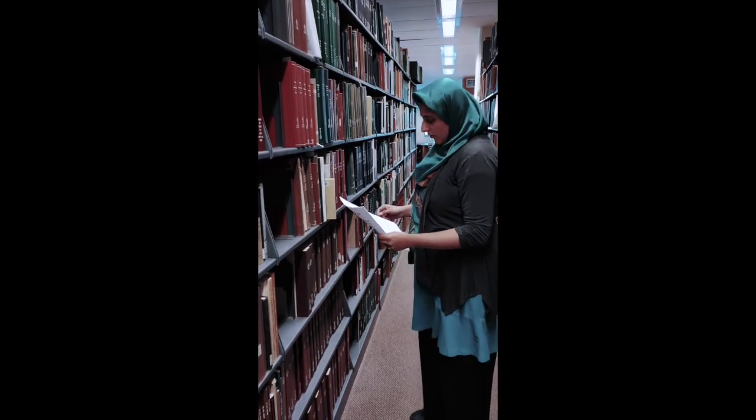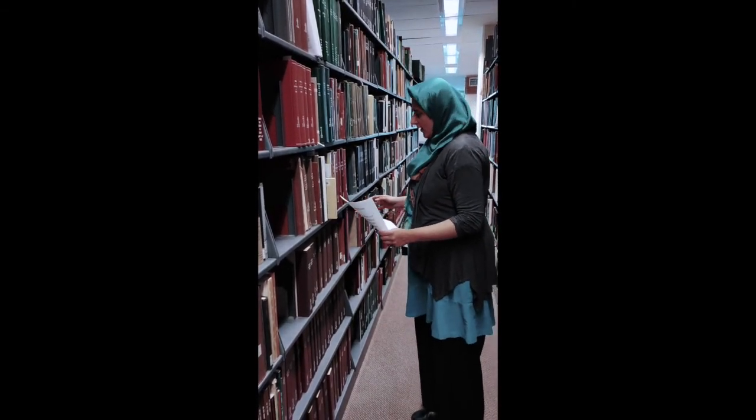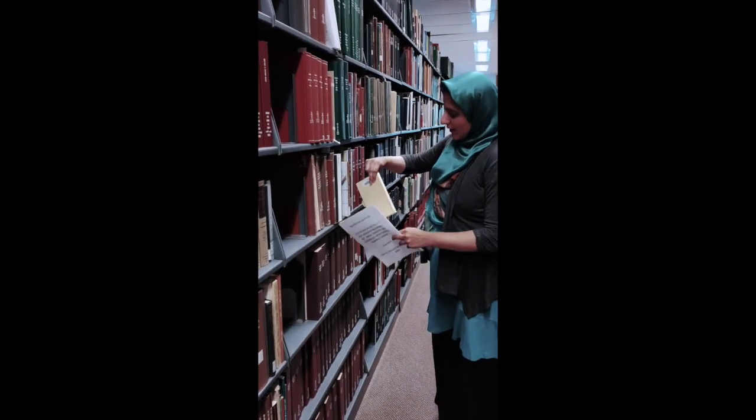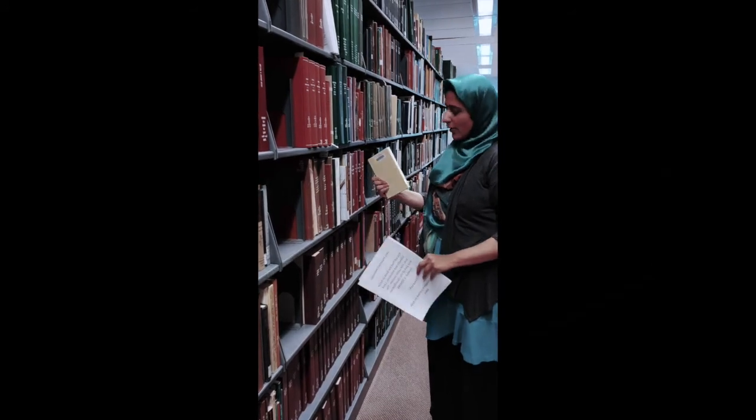Social Sciences and Industries, Land Use and Labor section. That's where we are. Hey, The Great Grain Robbery. That looks like a great book, and I think that's the one I wanted.